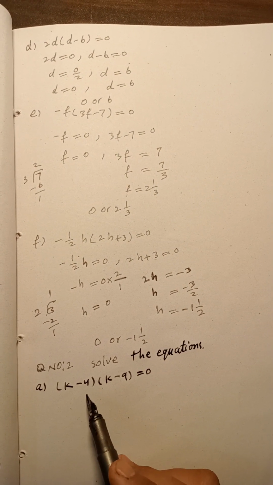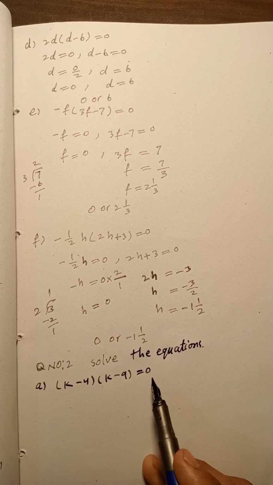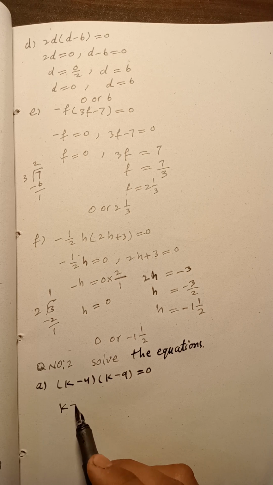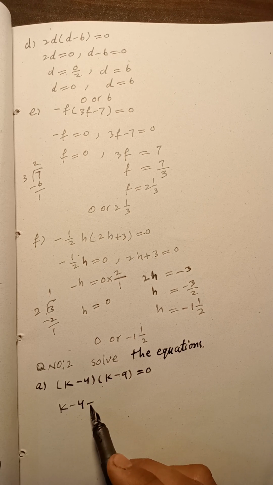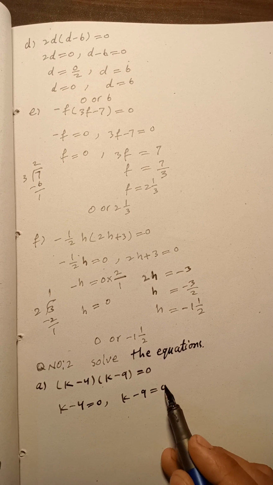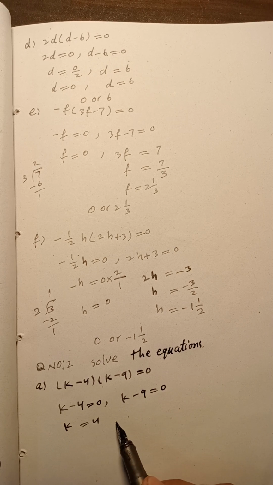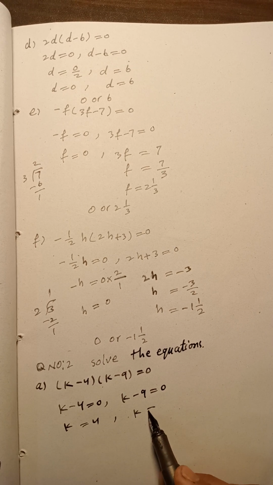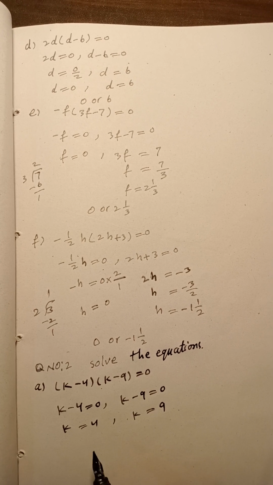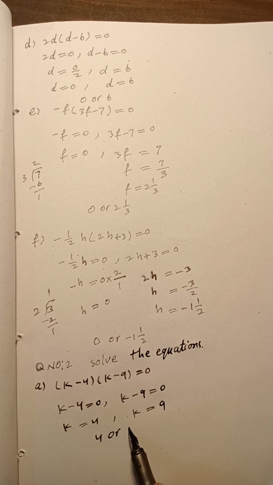See here question number 2. Its a part is k minus 4 one term and k minus 9 is another term. You will write them separately equal to 0. k minus 4 is equal to 0, and then k minus 9 is also equal to 0. So k is equal to 4, and for this k it is equal to 9. So you will write the answer as 4 or 9.